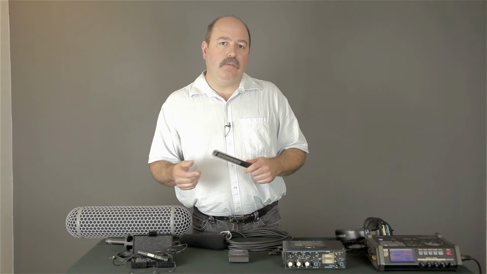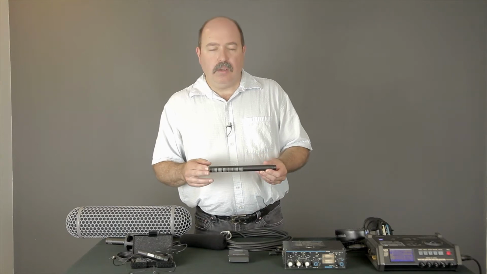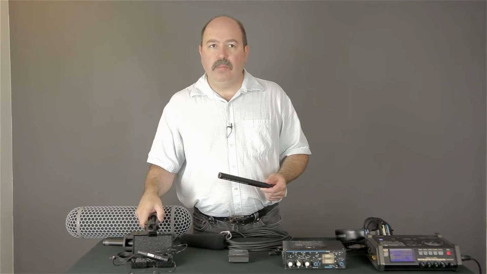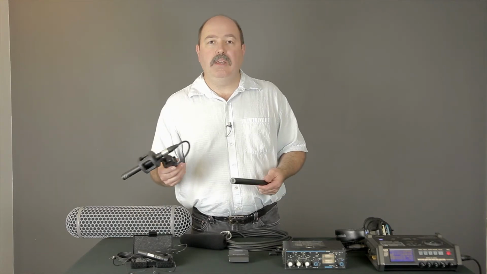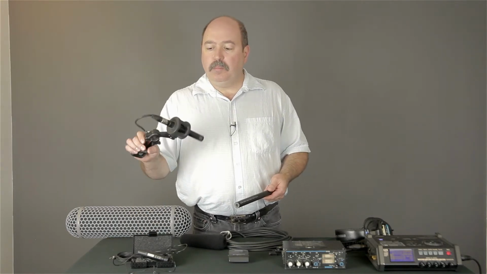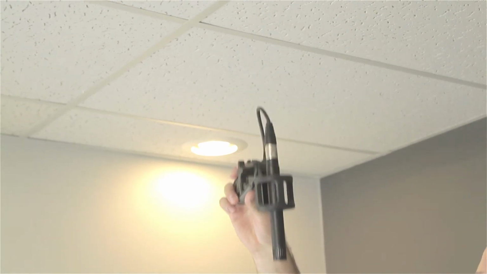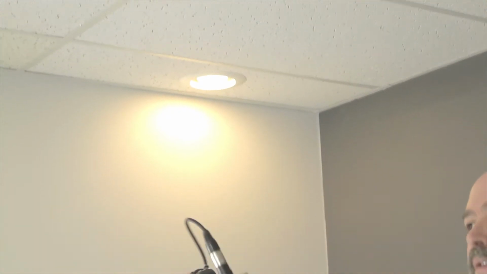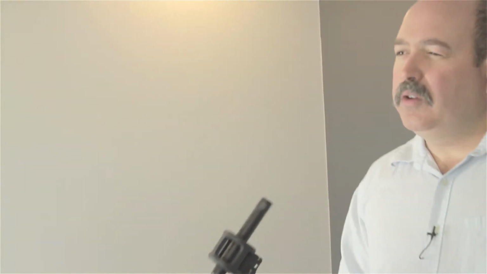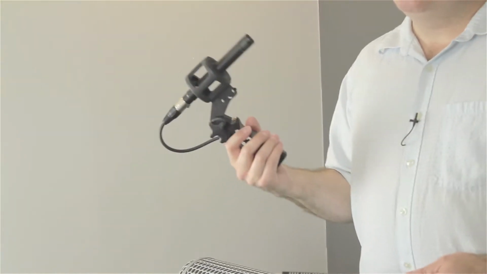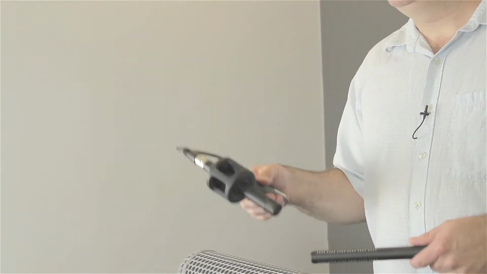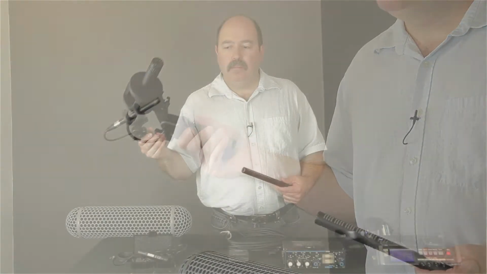The good rule of thumb on these is to match the length to the size of the room. So in a small room like this, it's got an 8-foot ceiling. This would be actually a great mic to use. It's short, and I have a little bit of space above me. If it's too long of a microphone, I bump the ceiling. But there's an acoustic reason for using a short microphone in a small room. It actually reduces the amount of echo.